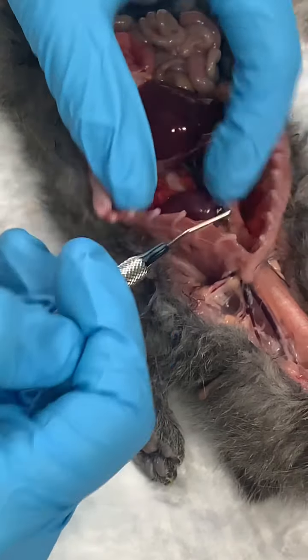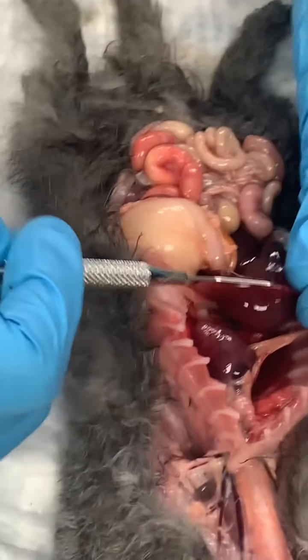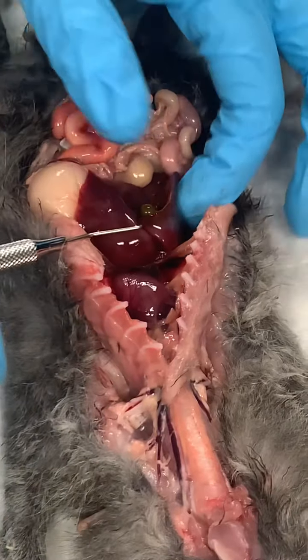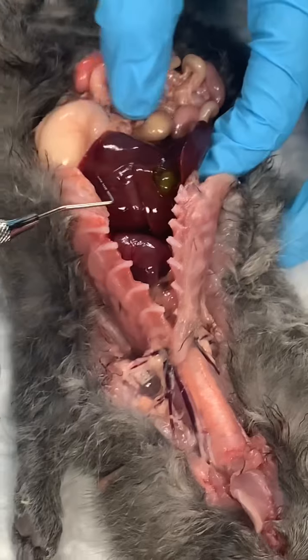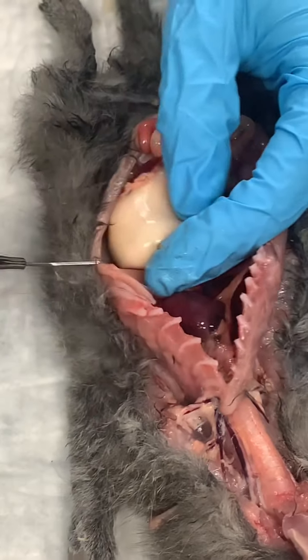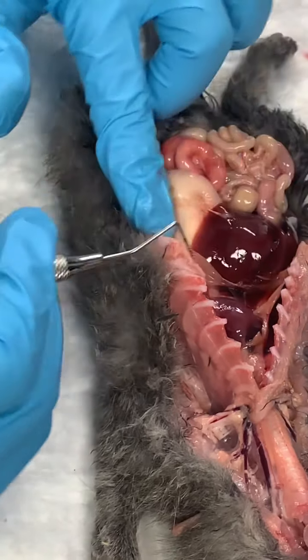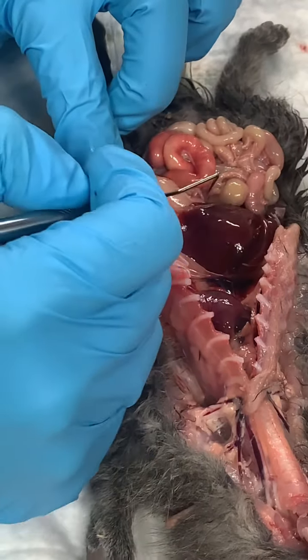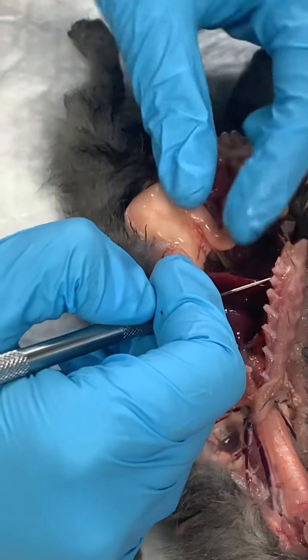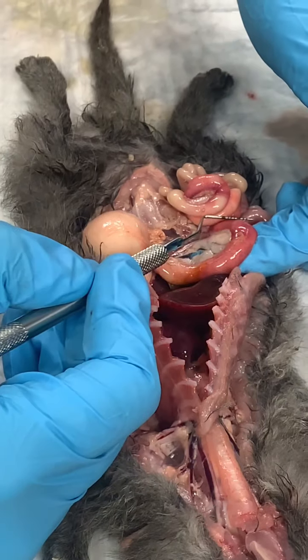So that structure right there. Then we go into the abdomen and we have the liver, all the lobes, as well as the gallbladder. Our stomach sits right up against the diaphragm. So this section right here would be our pyloric region, our pyloric region to our duodenum.